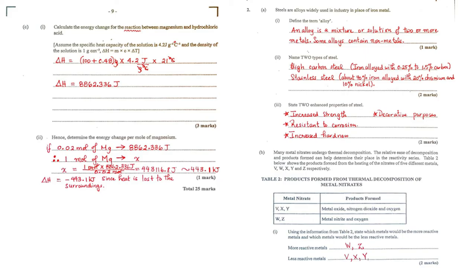So it says many metal nitrates undergo thermal decomposition. The relative ease of decomposition and products formed can help determine their place in the reactivity series. Table 2 below shows the products formed from the heating of the nitrates of 5 different metals, V, W, X, Y, and Z respectively. So here we have the table. We have V, X, Y producing metal oxide, nitrogen dioxide, and oxygen, and W and Z producing a metal nitrite and oxygen.